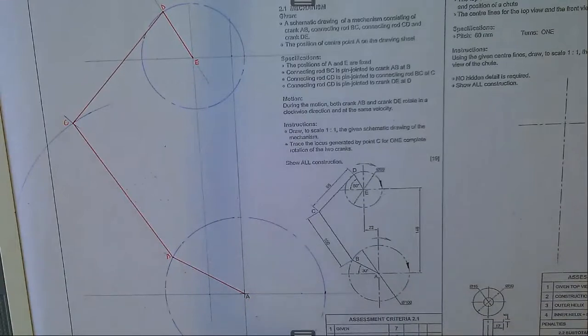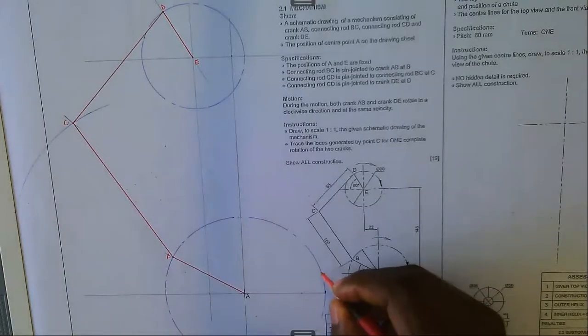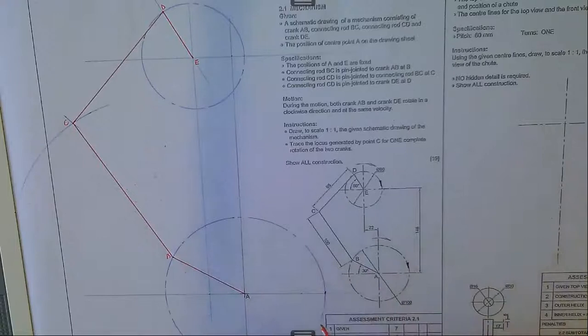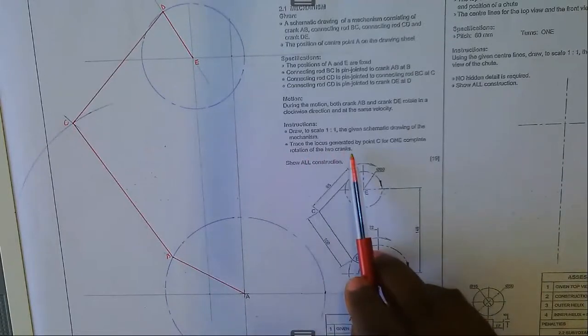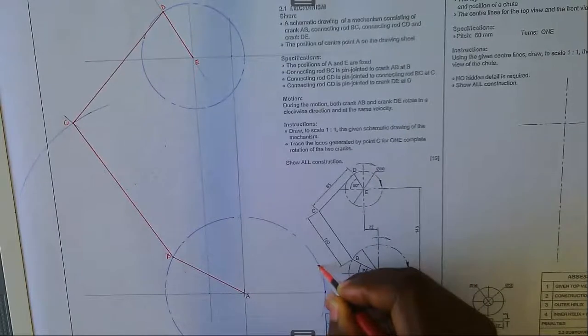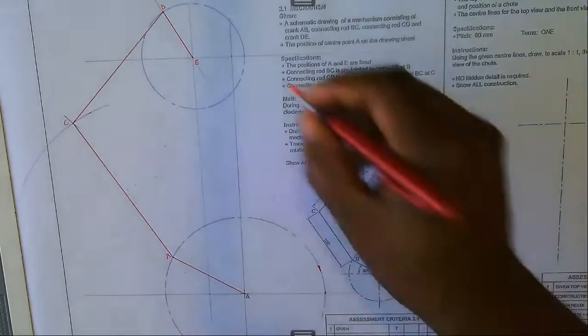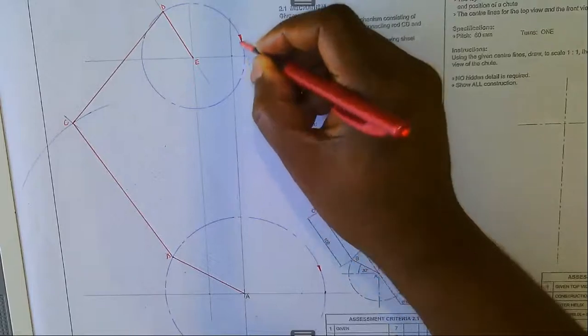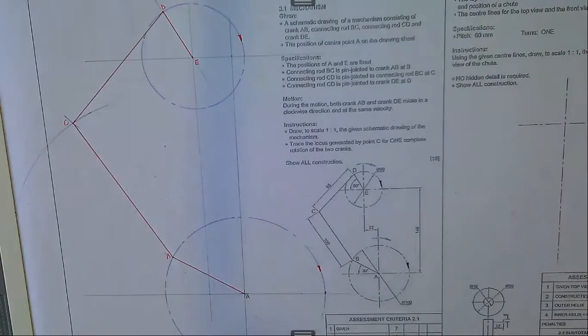We are also told that the mechanism would move, both cranks, in a clockwise direction. So we are going to define the direction. You can just show it here, and also do the same this side, show the direction there. That's also a mark.